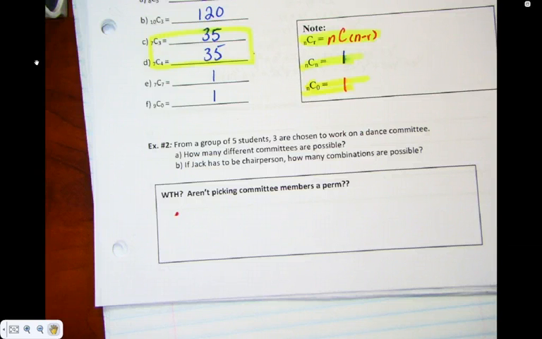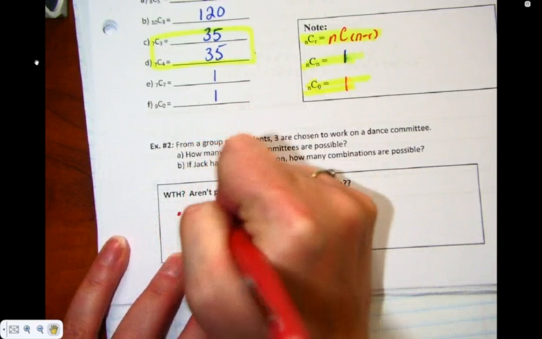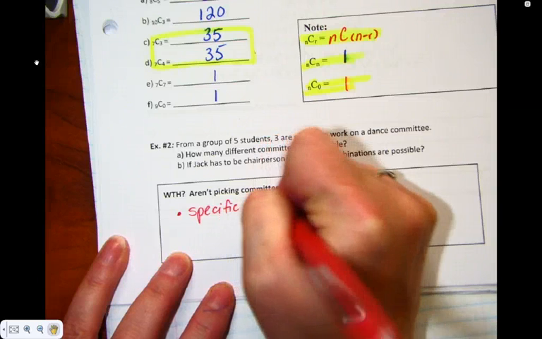Cole, pay attention, please. Order, so when does the order matter and when does the order not matter? It's specifically with committees. When does it say so? This is painful. It's when you're picking specific committee members, so specific positions on a committee.